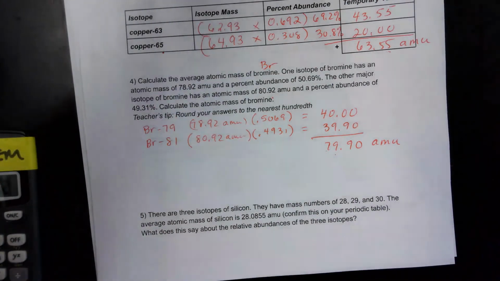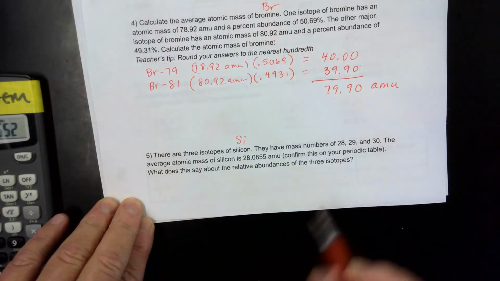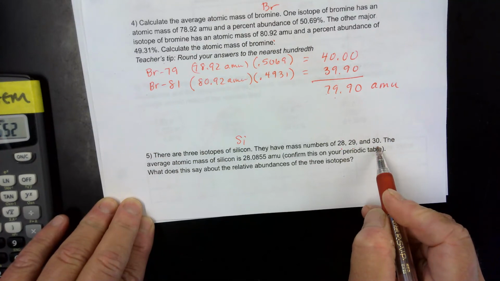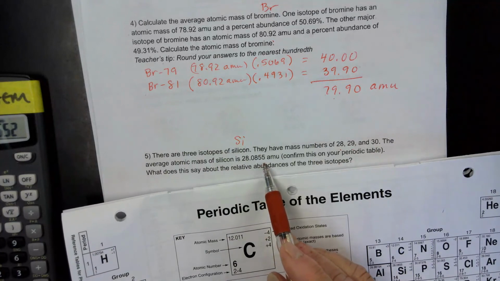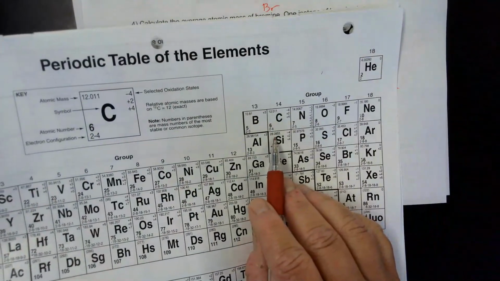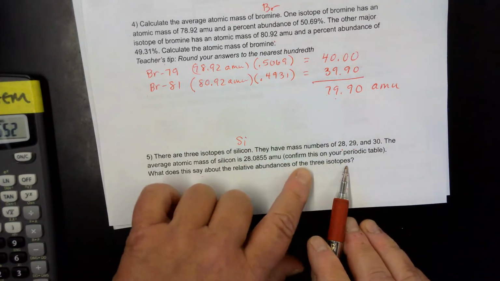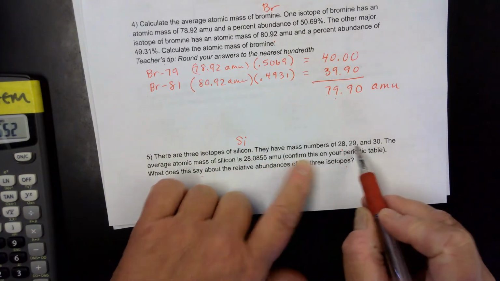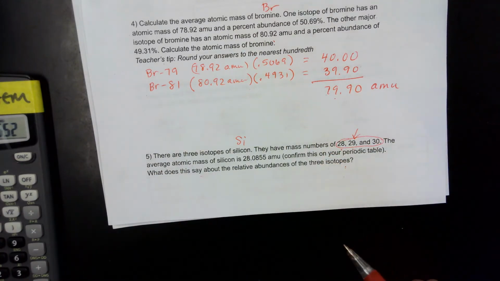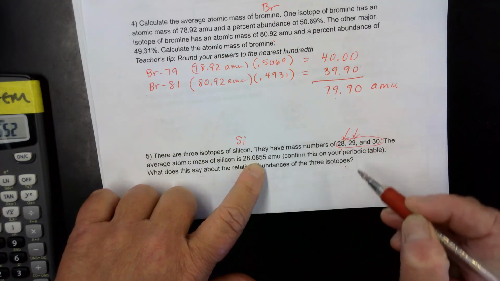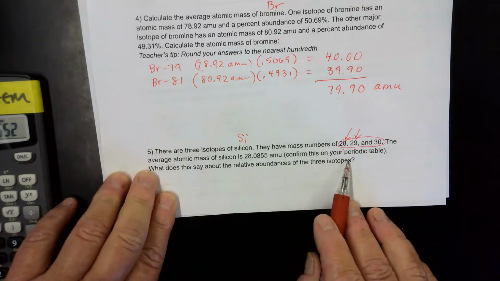The last question is not actually a math question. There are 3 isotopes of silicon, Si. They have mass numbers of 28, 29, and 30. If we look at the average atomic mass of silicon on the periodic table, 28.0855, what does this say about the relative abundances of the 3 isotopes? A straight average of these 3 numbers would put you at an average of 29. But it turns out that the weighted average is much closer to 28. What does that tell you about the relative abundances of the 3 isotopes?